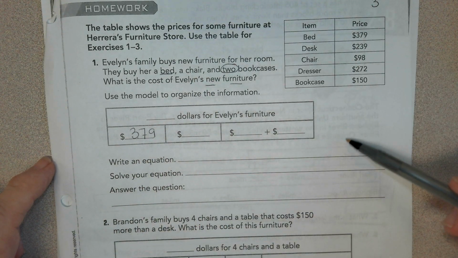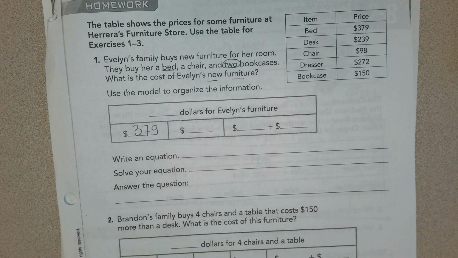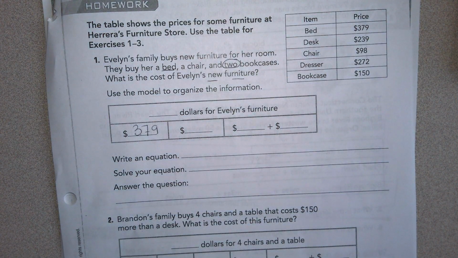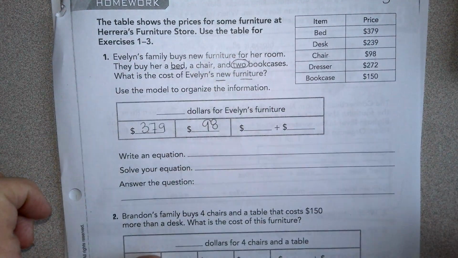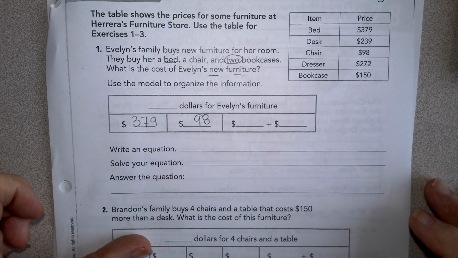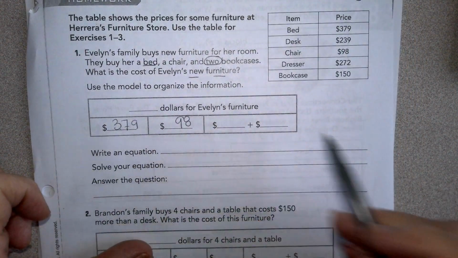Look over here. What's the cost of the chair? Guys, you have to tell me if you can't see, because I can see the light is on. Alrighty. And then shout out, what's the cost of the chair? 98. So we're going to put it right here. And then it says the cost of 2 bookcases.